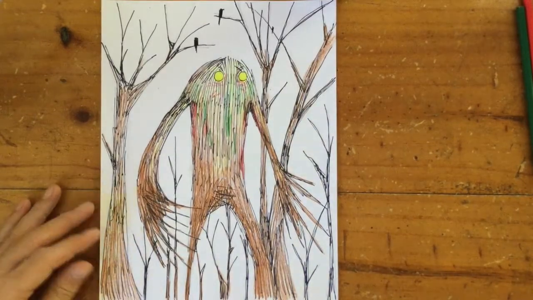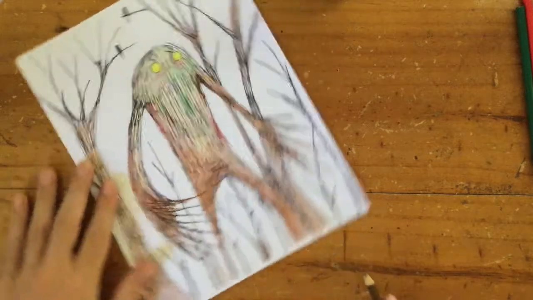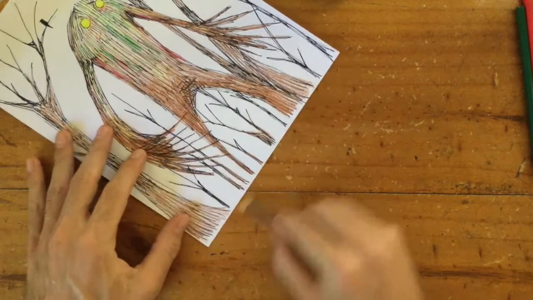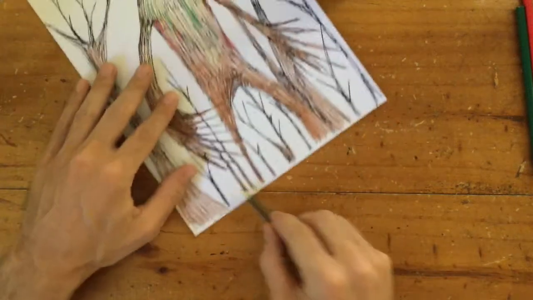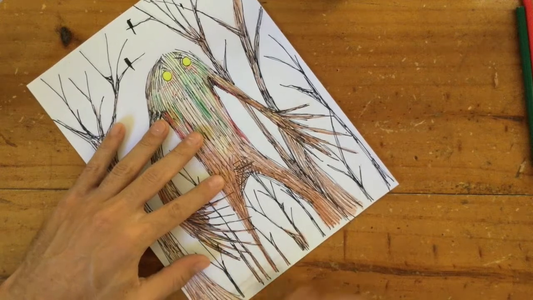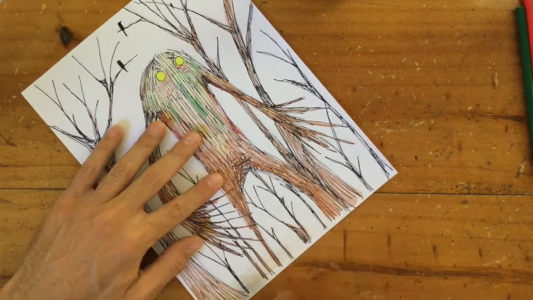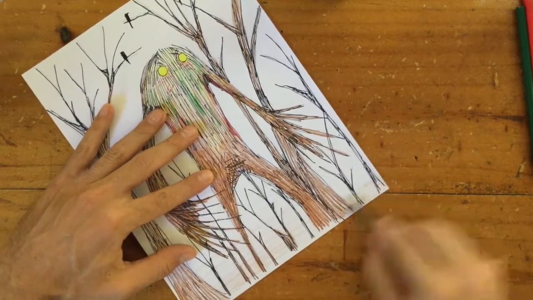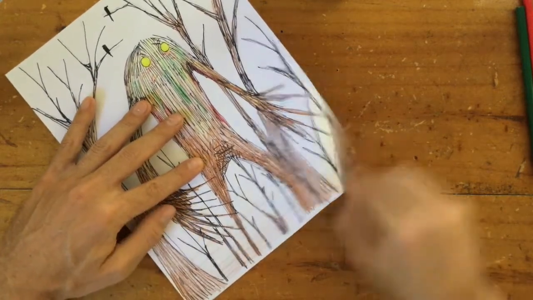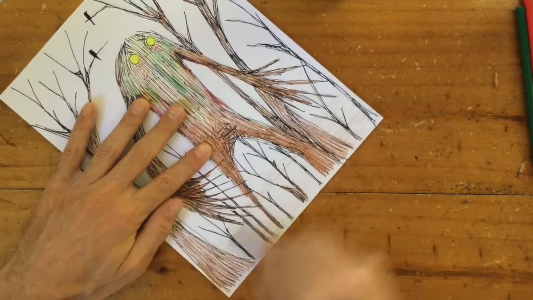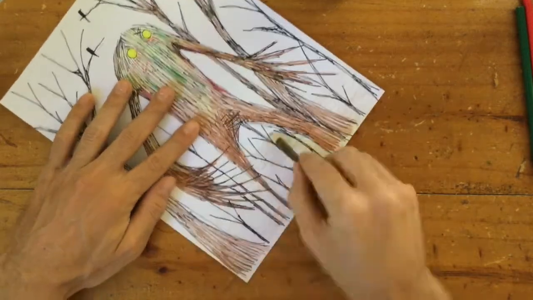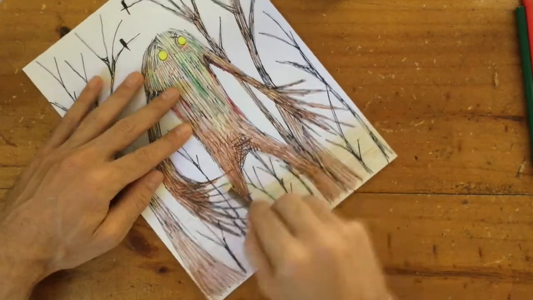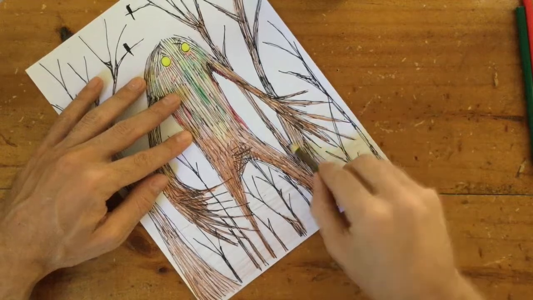Alright, now the final part of this picture is the gradient background. So we're going to turn the page and use the pencil on the side of the pencil and make long horizontal lines in the picture all the way across, because we want this kind of murky brown colour in the background too.